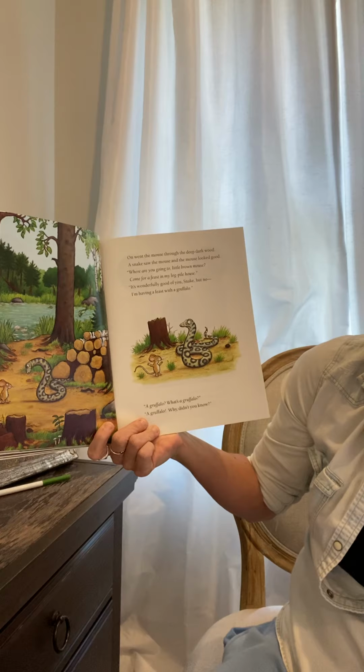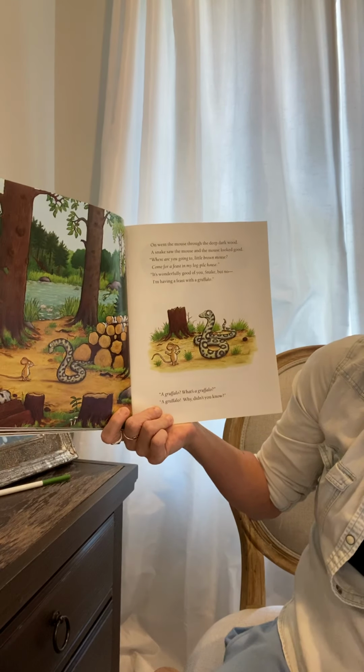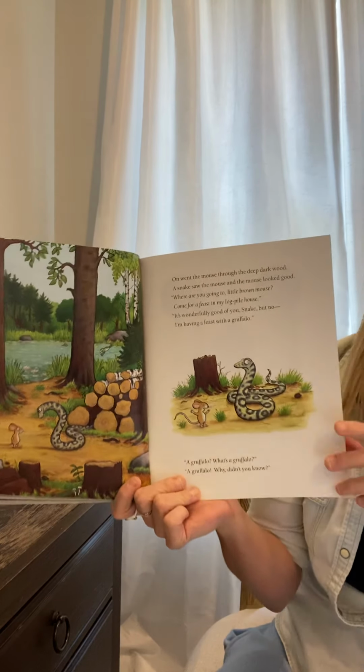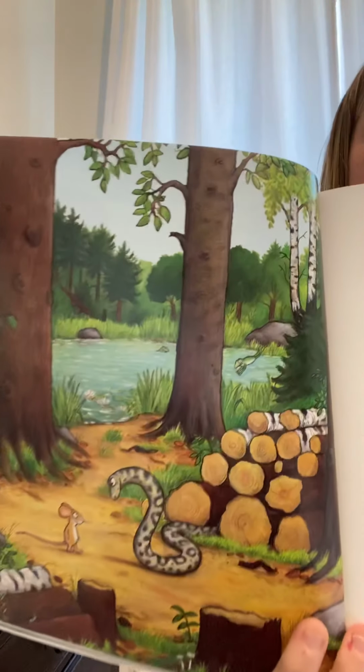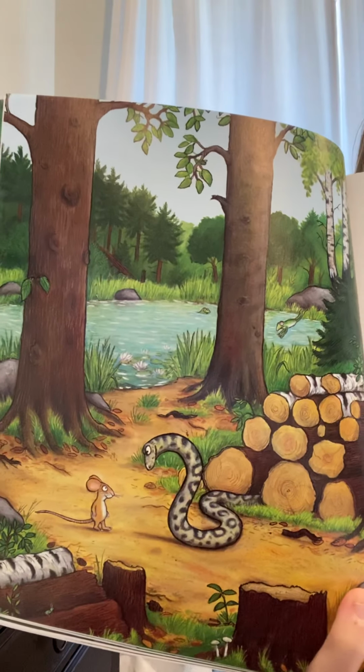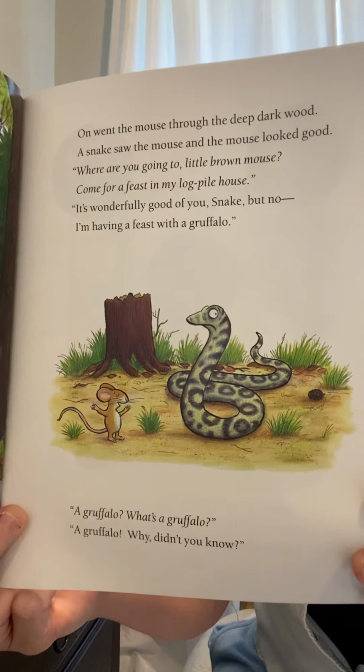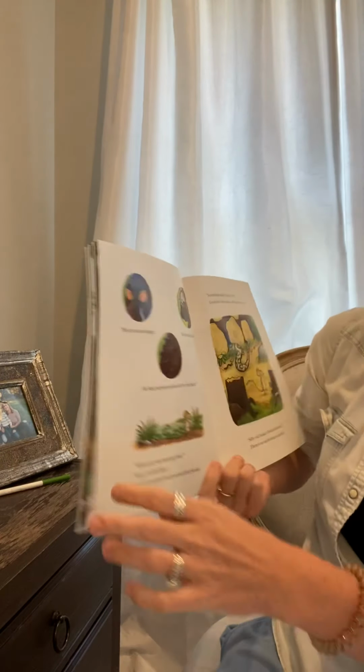A Gruffalo? What's a Gruffalo? A Gruffalo? Why, didn't you know? Look at the difference in the snake's face here when he first sees the mouse, and here once the mouse tells him about the Gruffalo.